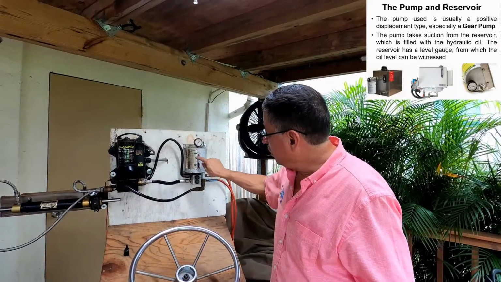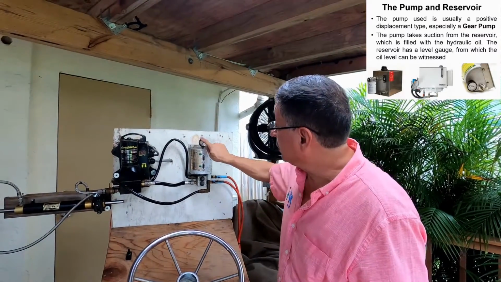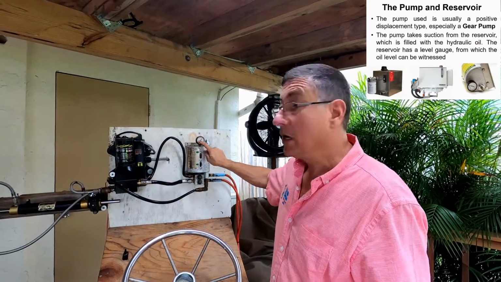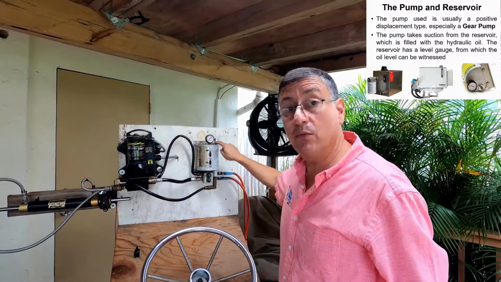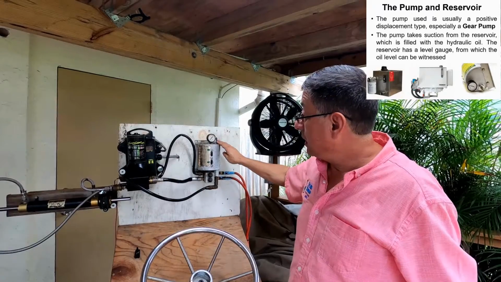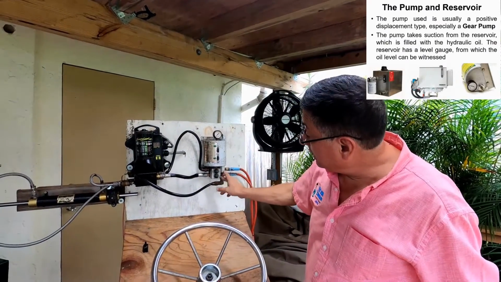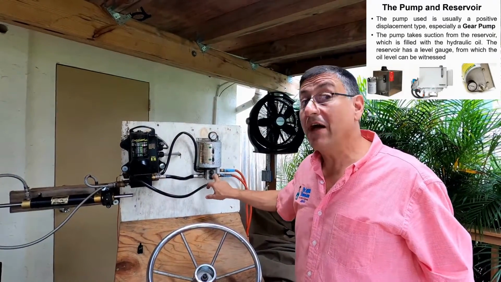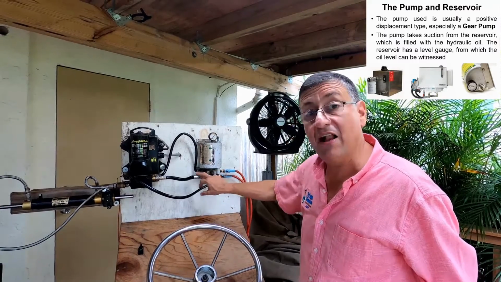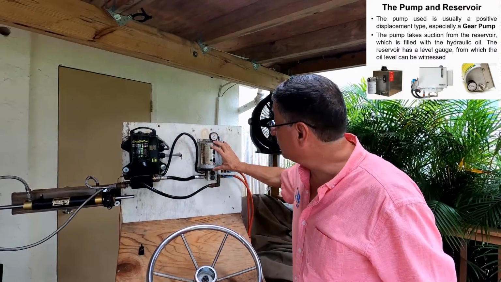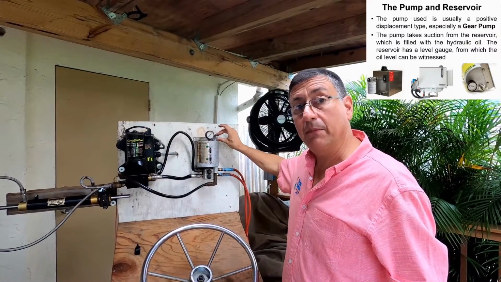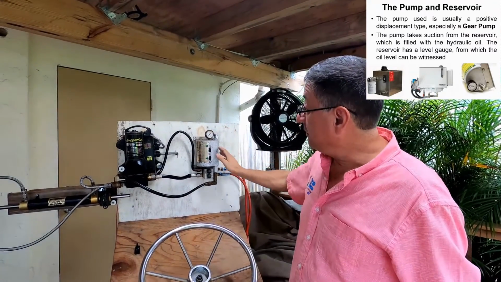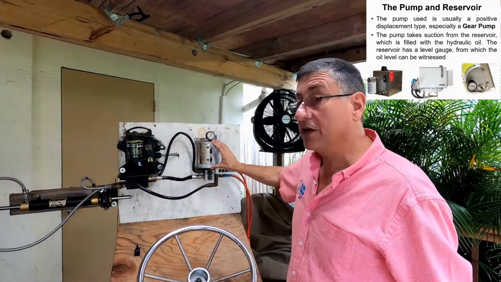We can check the level of the fluid, we can check the pressure of the system, we can add pressure to the system with the air pump, and I can switch the valves, because this is the valve body. The valve body, the reservoir, the pressure gauge, and the pressure relief valve.